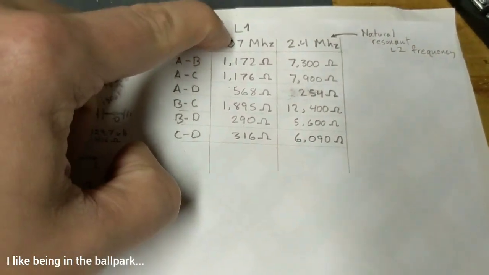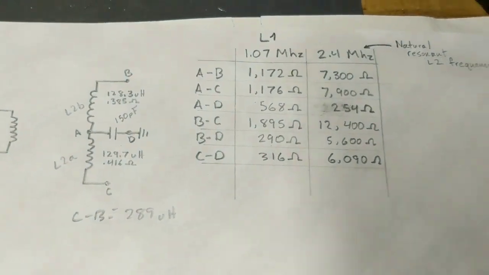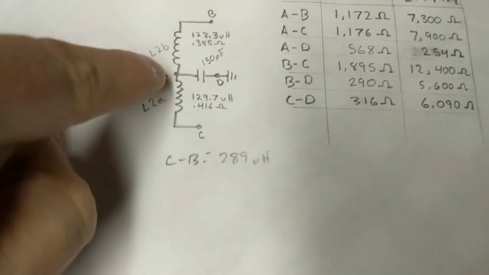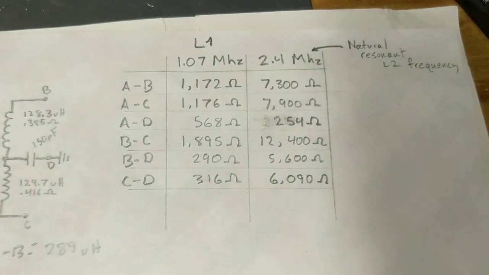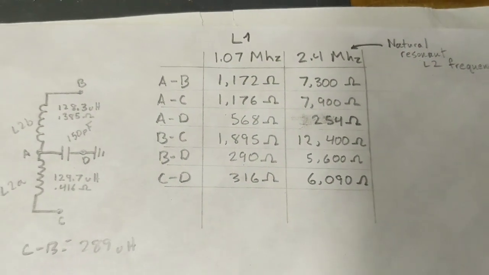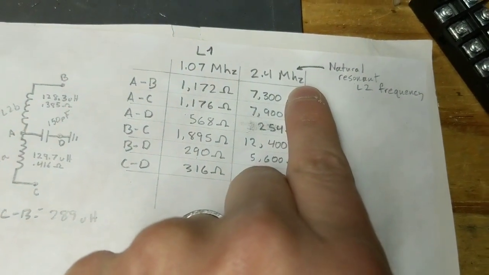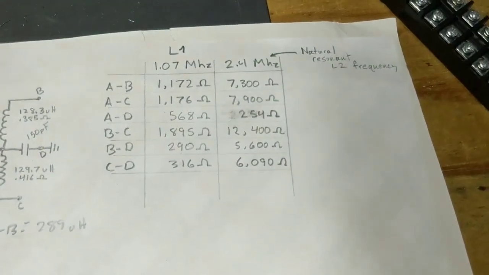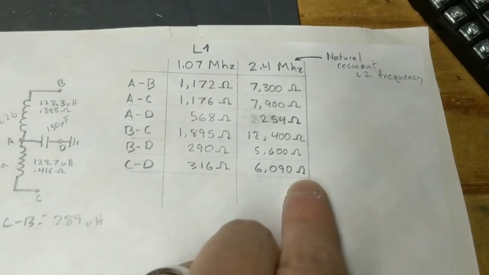So at my current resonant frequency, L1 of 1.07 megahertz, I've taken the measurements across these 4 points and all the configurations. So A to B, A to C, C to D, and so on. And here are the impedance values that I get from my vector network analyzer. The vector network analyzer is also showing me that the resonant frequency of each of these coils is roughly around 2.4 megahertz. So I also took the impedance measurements of those.